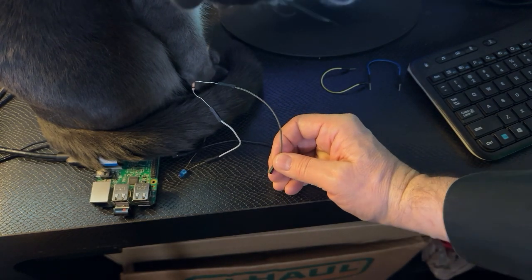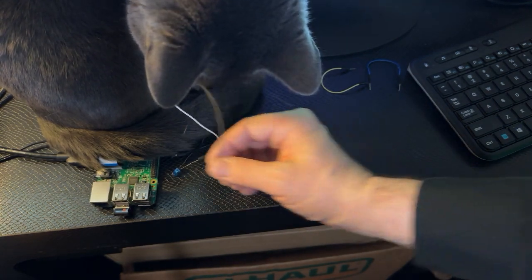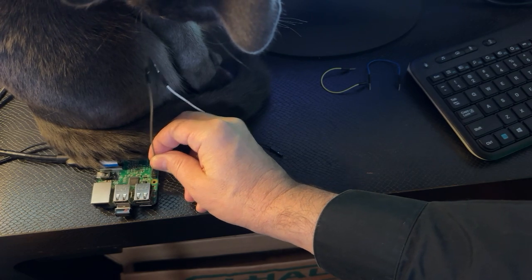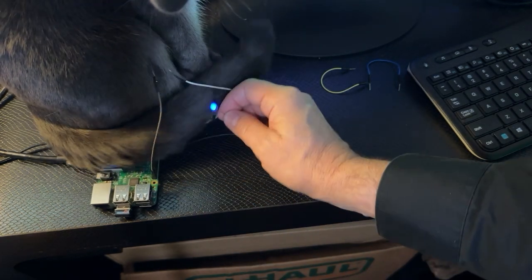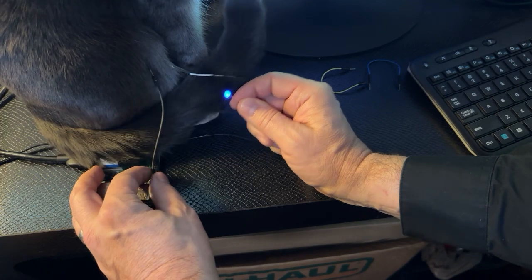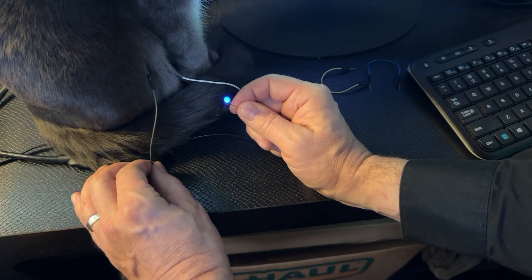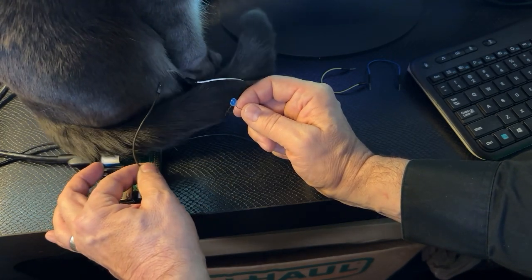Okay, let's plug it in to a ground. And as you can see this, it lit up. Unplug it.